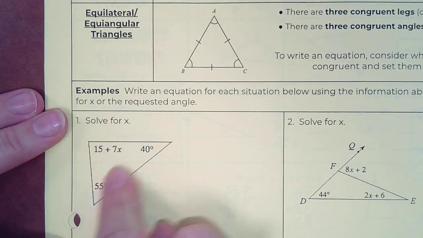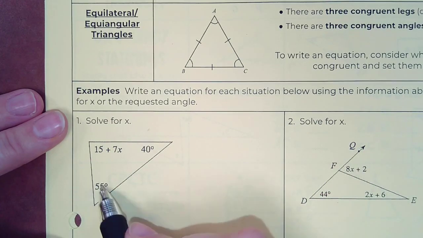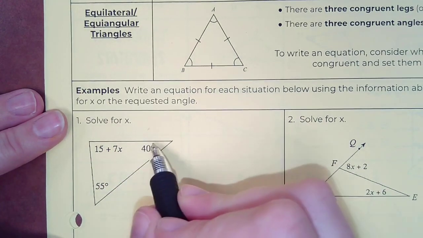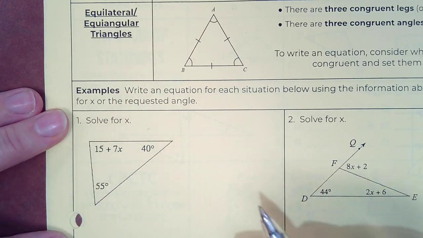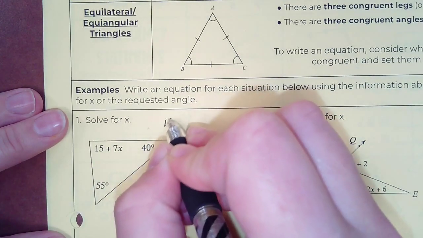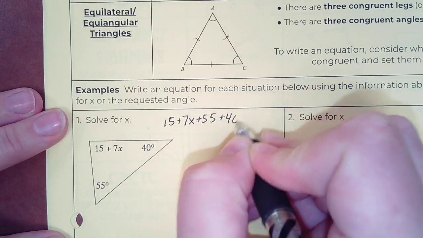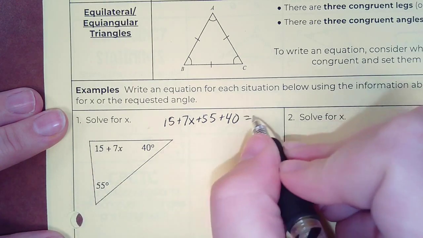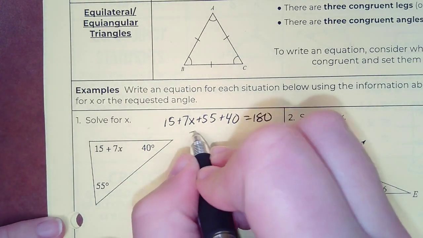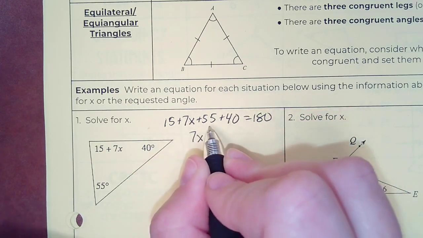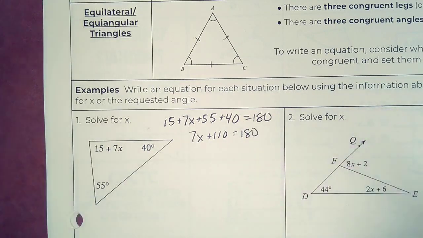I'm giving you measurements for each of the angles here. We have a couple options. If I know that this is 55 and this is 40, then I could subtract those from 180 and find this missing angle. Or I could add all of these things up, so 15 plus 7x plus 55 plus 40, and say when I add all of these up, I get 180. And then combine my like terms. So you have 7x, adding 15 plus 55 plus 40, that's 110, equals 180.